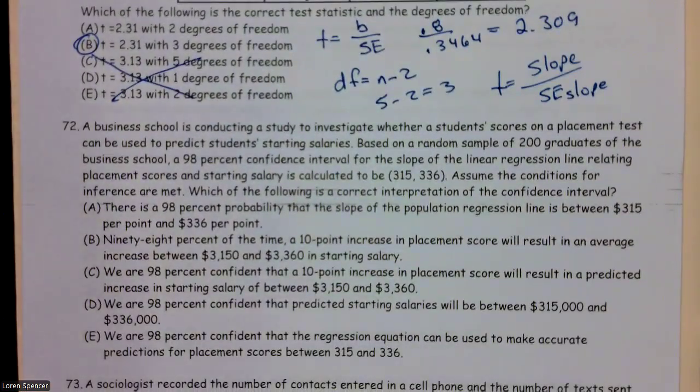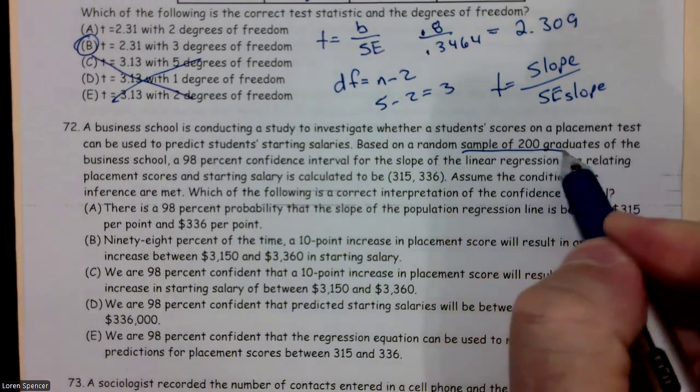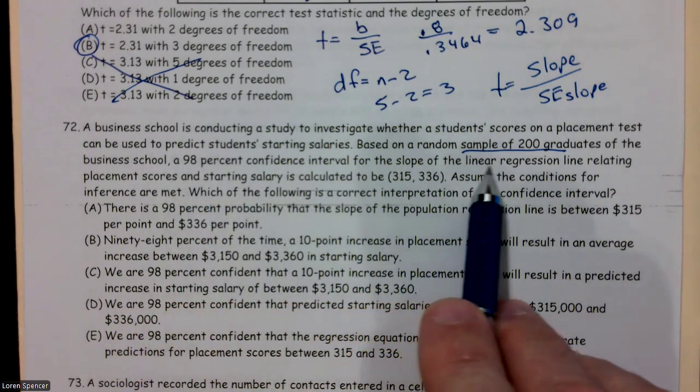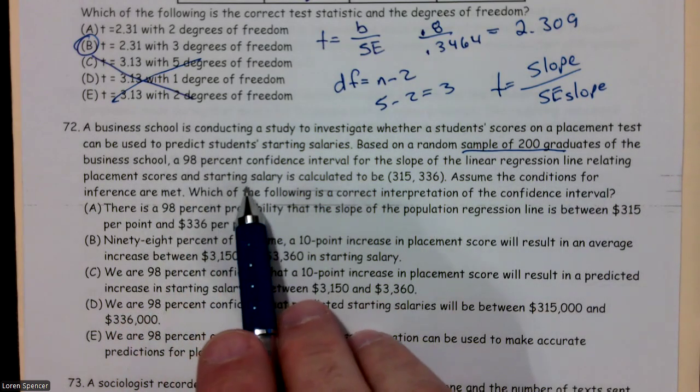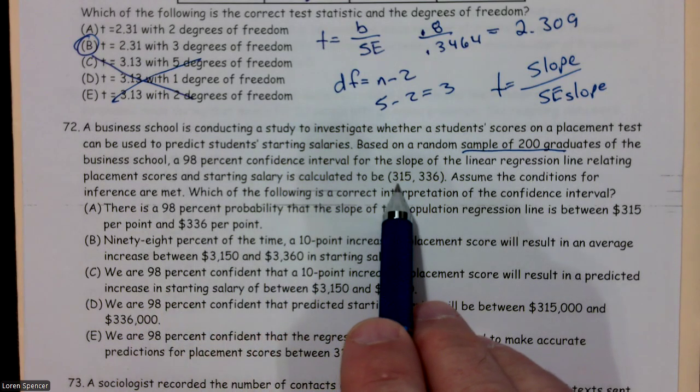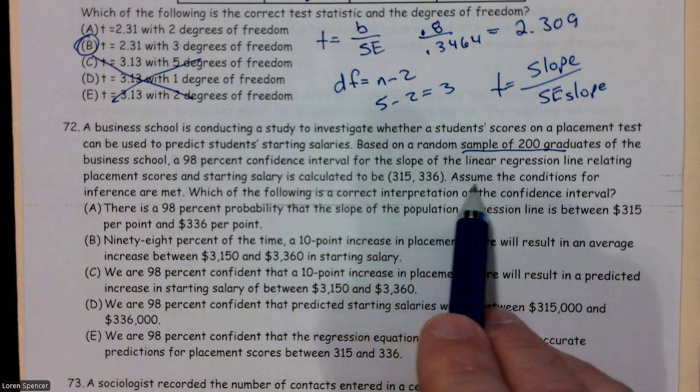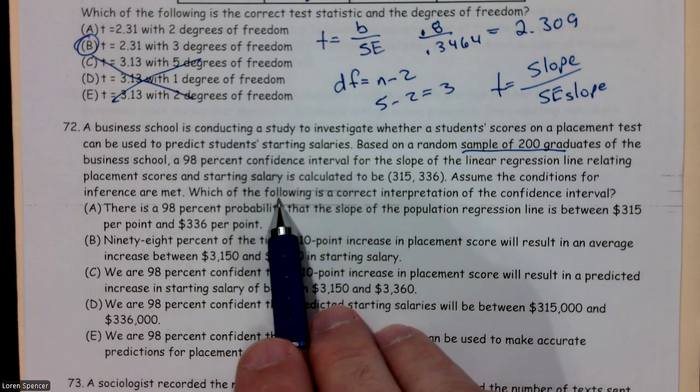A business school is conducting a study to investigate whether a student's score on a placement test can be used to predict a student's starting salary. Based on a random sample of 200 graduates of the business school, a 98% confidence interval for the slope of the linear regression line relating placement scores to starting salary is calculated to be 315 to 336. Assume the conditions for inference were met.